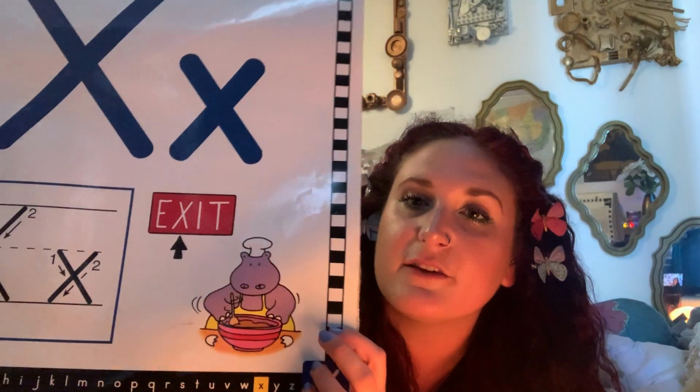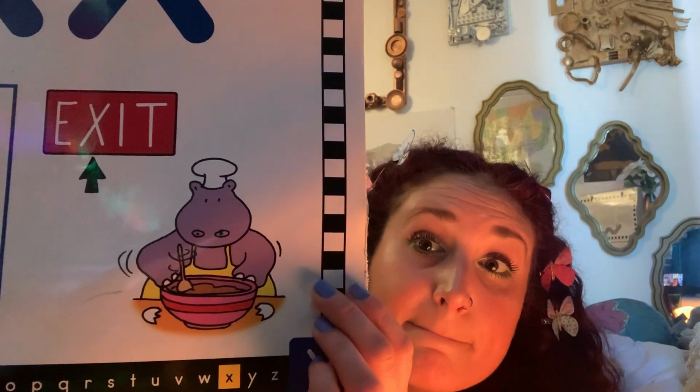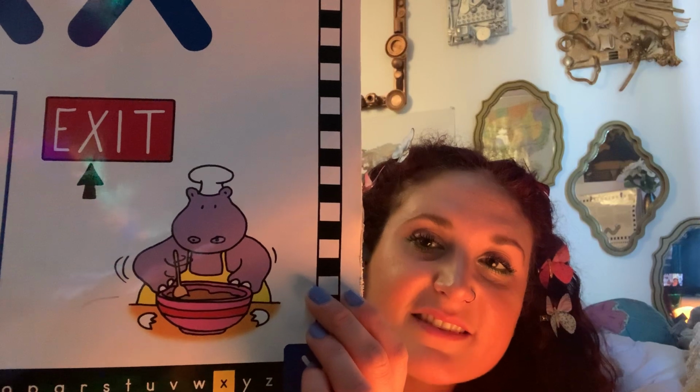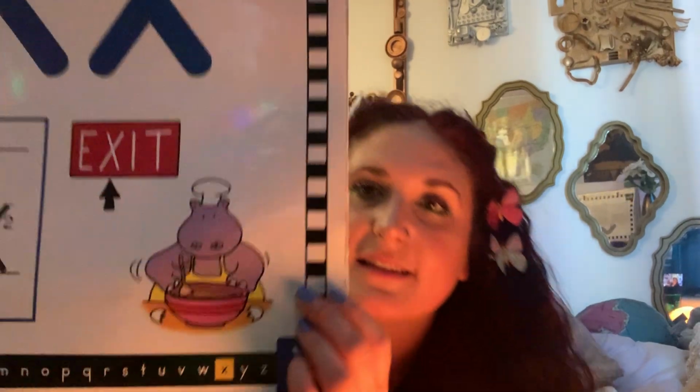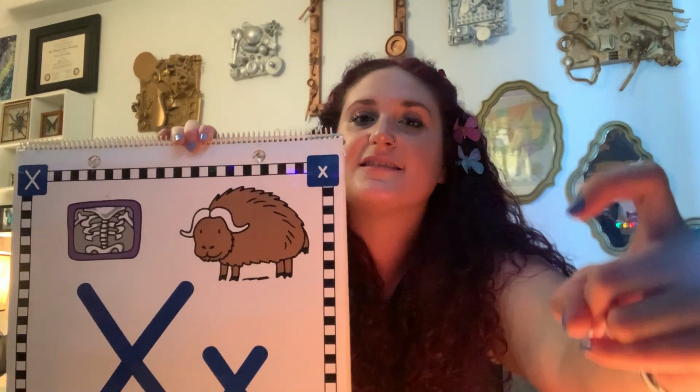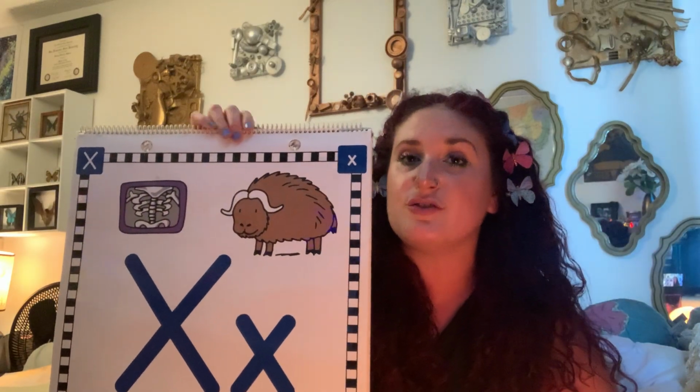And this is a picture of a hippo mixing. Can you say mix? X is at the end of the word mix. Mix. So, when I say X, you say X, X, X, X, X, X, X. When I say X, you say Z, X, Z, X, Z, X, Z. So X makes those two sounds.